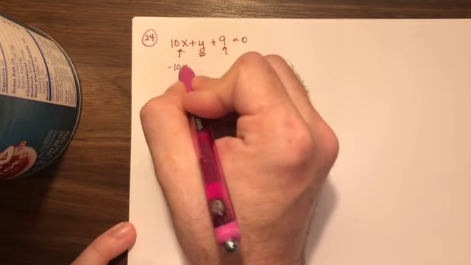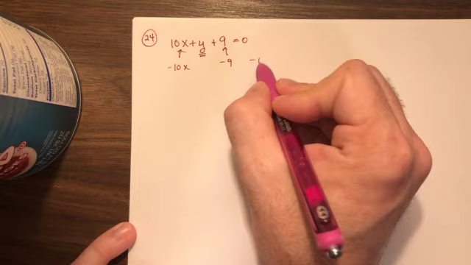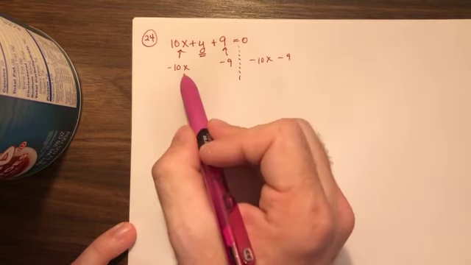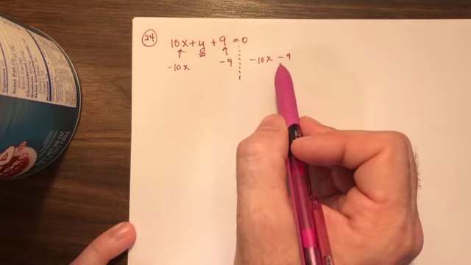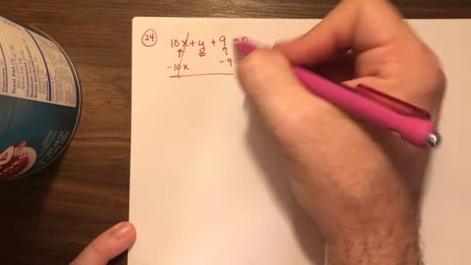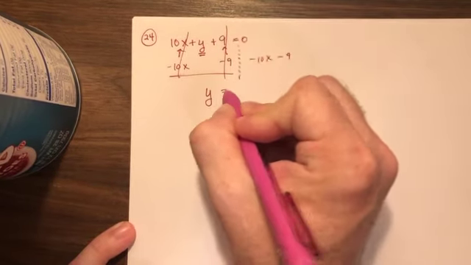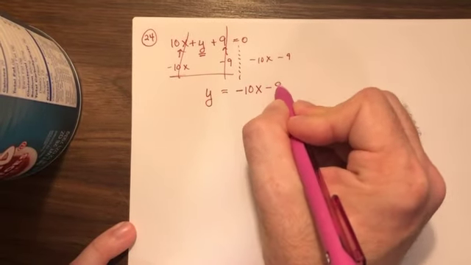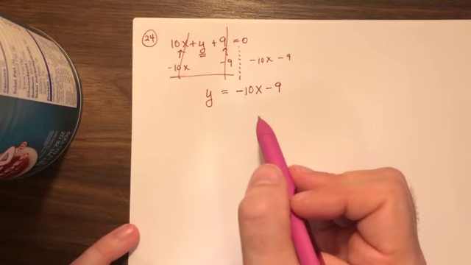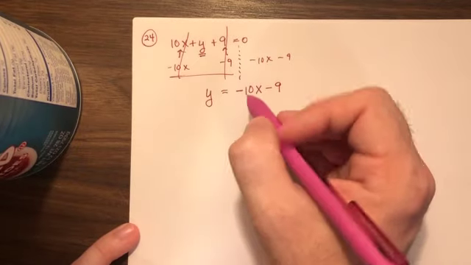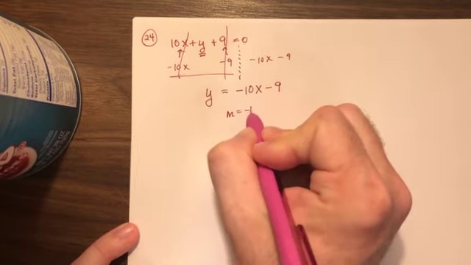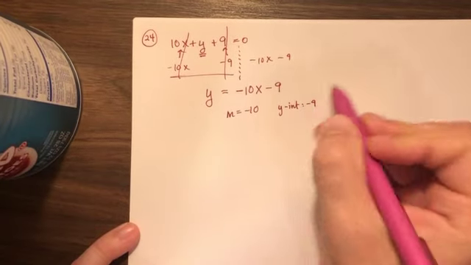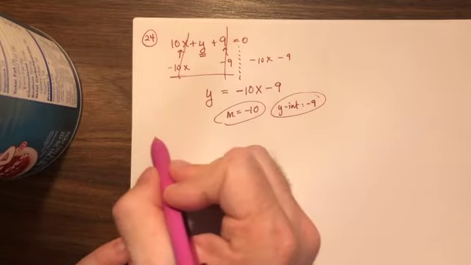So minus 10x minus 9. And we got to do a minus 10x and a minus 9 over here, because remember, whatever we do to one side of the equation, we do to the other. So that'll get rid of him and him, and we got y by himself. 0 doesn't do anything, so we're just going to write negative 10x minus 9. And now it's in slope-intercept form. Hey, how about that? Slope is negative 10. The y-intercept is negative 9. Zoop, zoop. That's what they want.